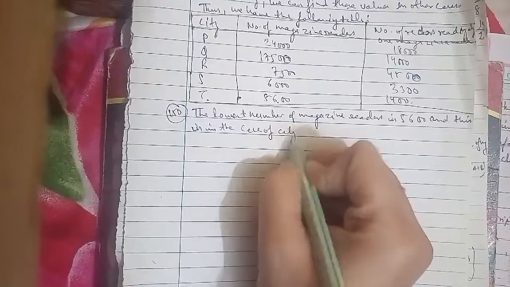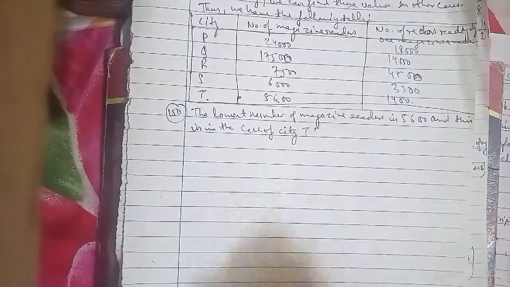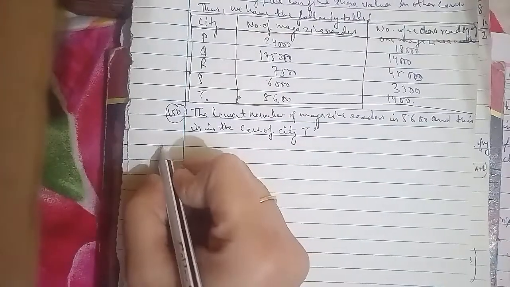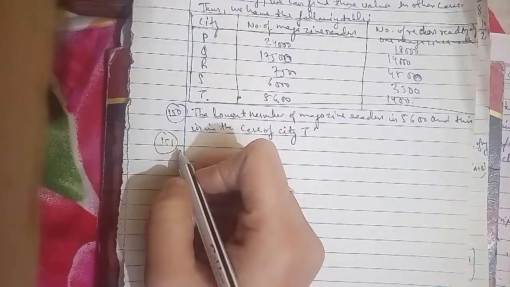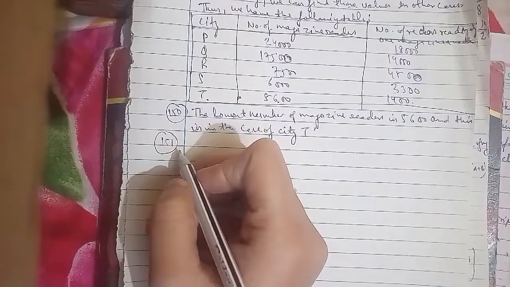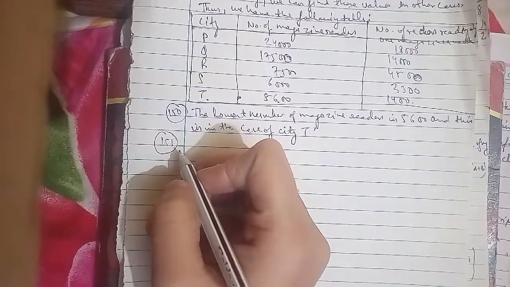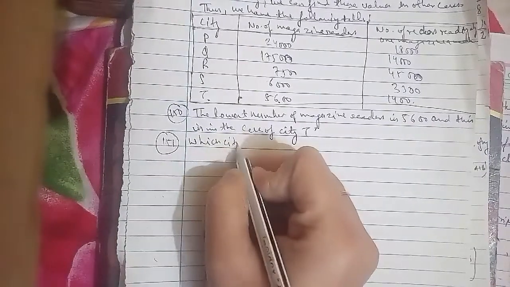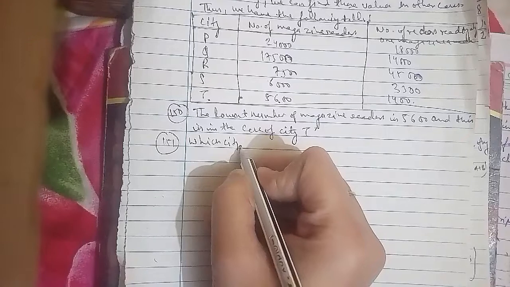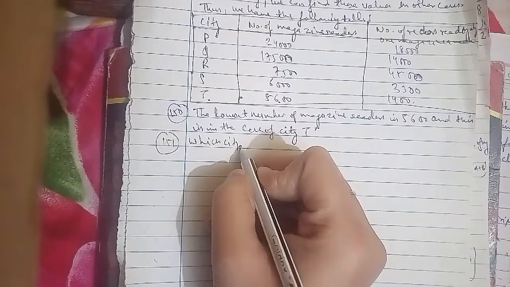Now we'll go ahead with another question, your 151st question of the session here. The question is, which city has the highest number of magazine readers who read only one magazine a week? As I told you about this particular question, which has been asked in your SSC examination paper, it is an important one.